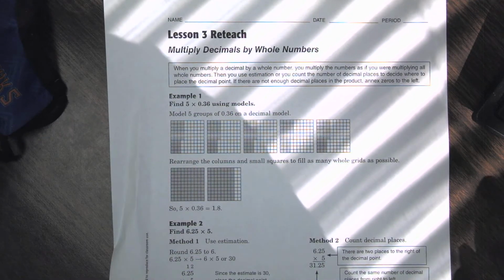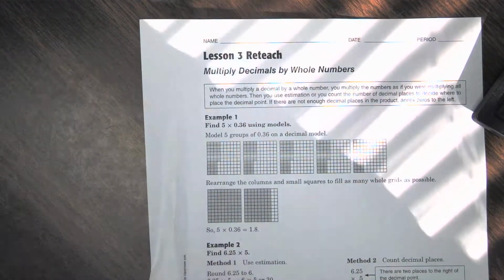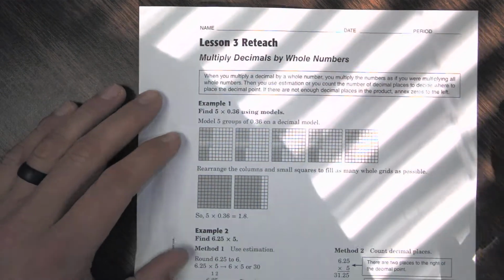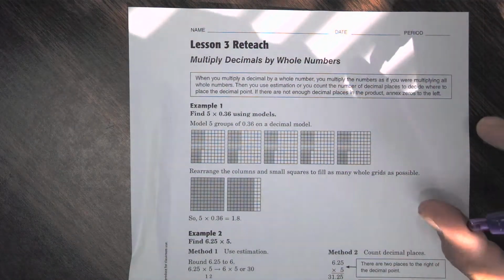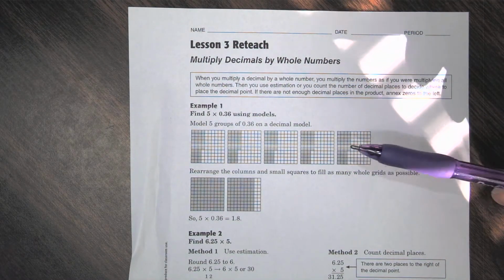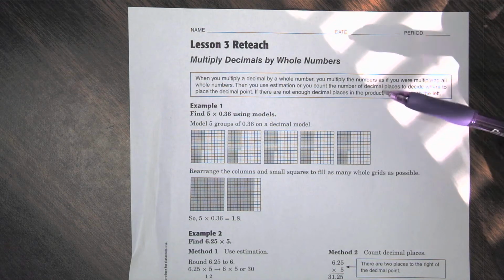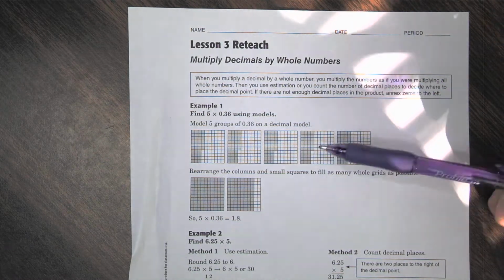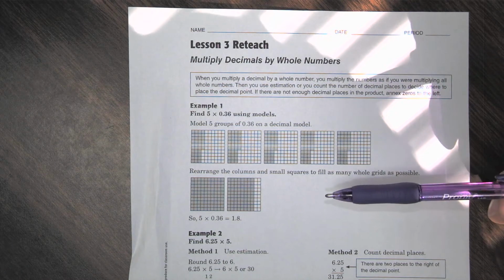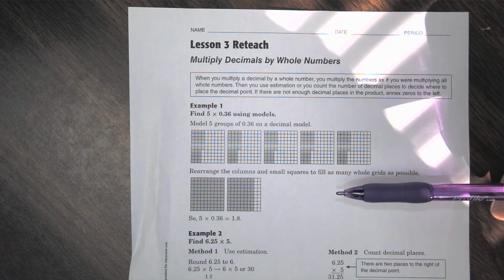All right, so we're going to move into Chapter 3, Lesson 3 today. So we're going to review how to multiply decimals by whole numbers. Okay, so you can model these, and that is totally fine. If you want to write them all out, that is fine. This will still get you the correct answer, but it's a lot of extra work.